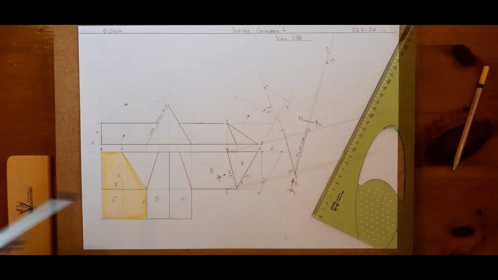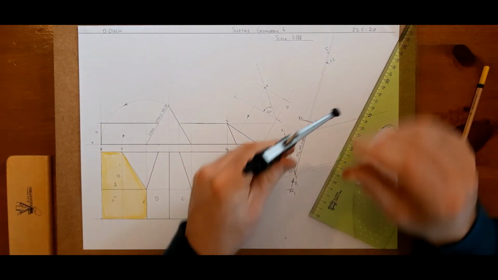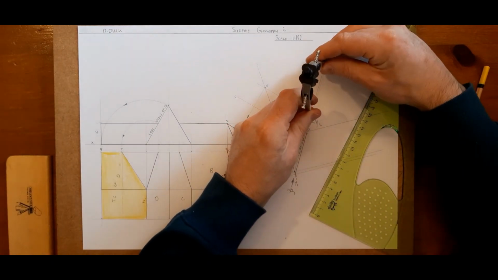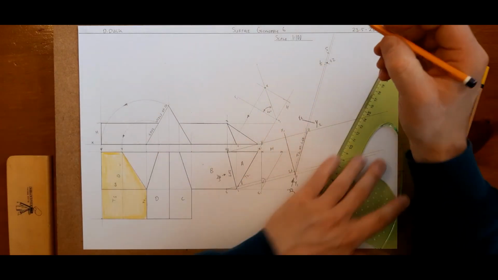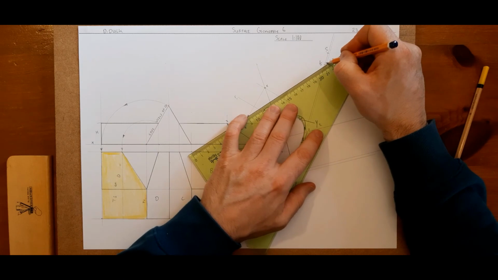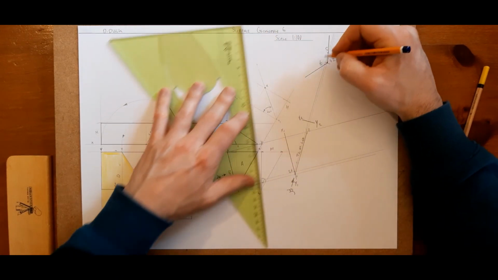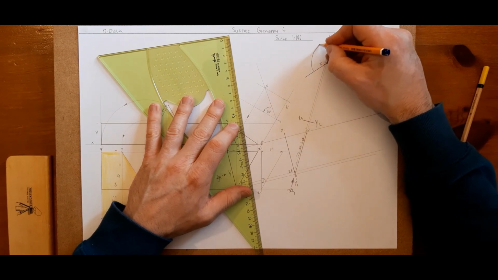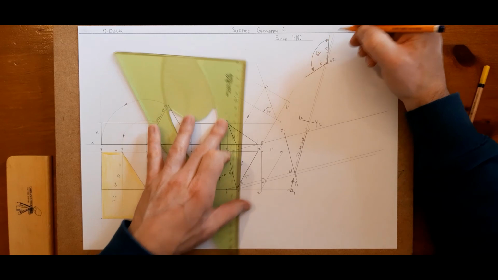This is S. That's T. That there is our dihedral angle.